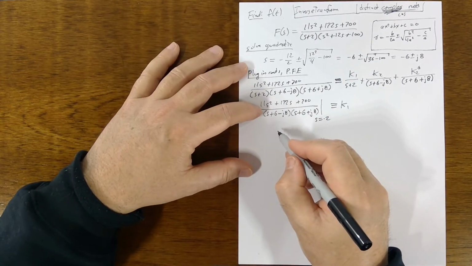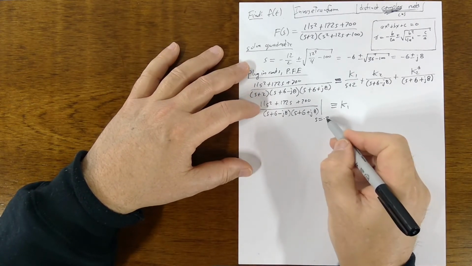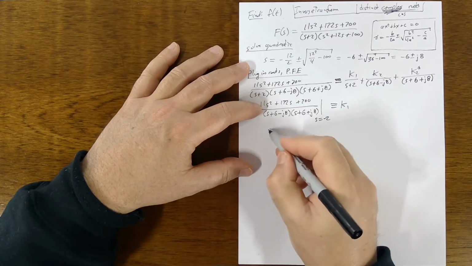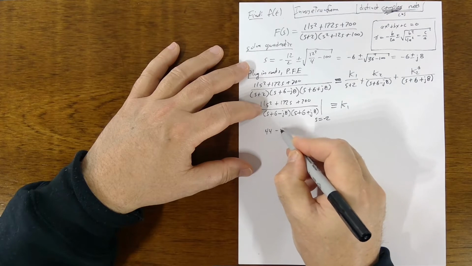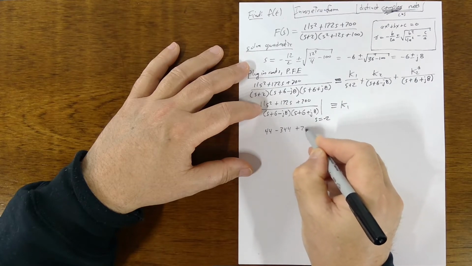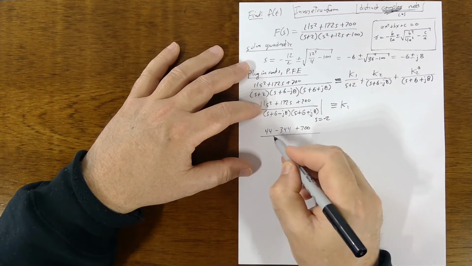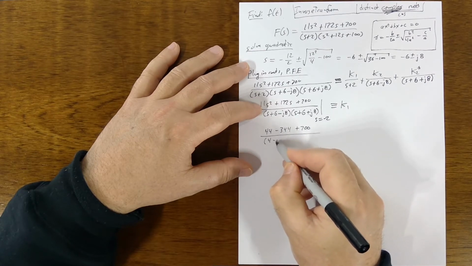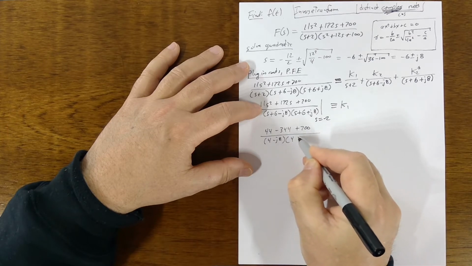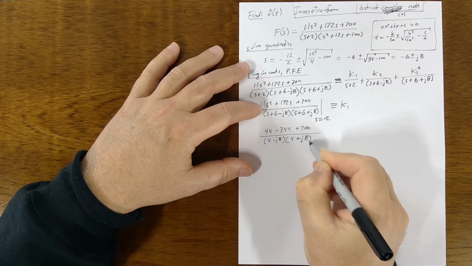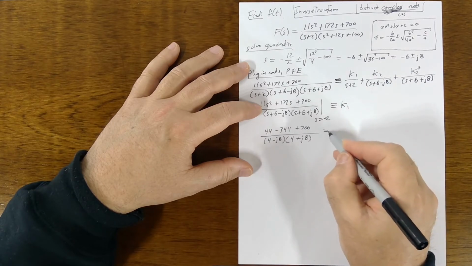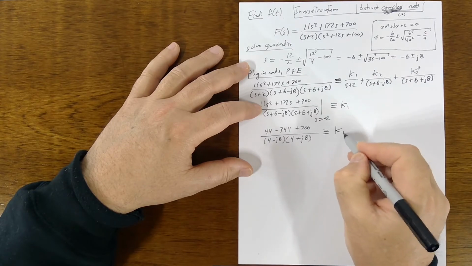So plugging in this minus 2, you're going to get 44 minus 344 plus 700 on the numerator, and you're going to get 4 minus j8 and 4 plus j8, plugging in this minus 2 in here. That's going to give you k1.